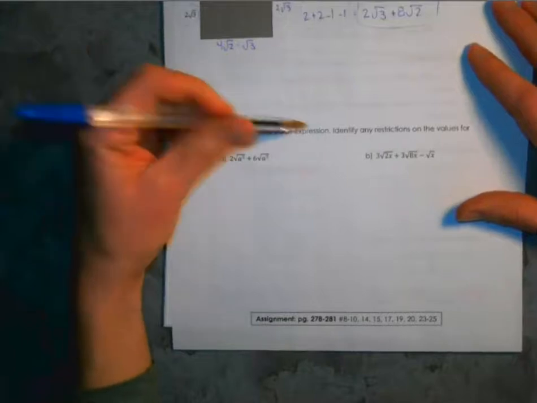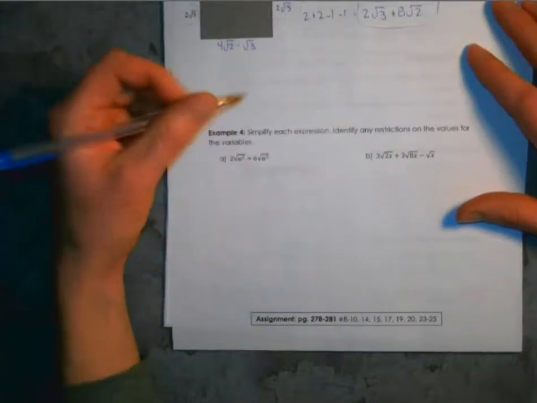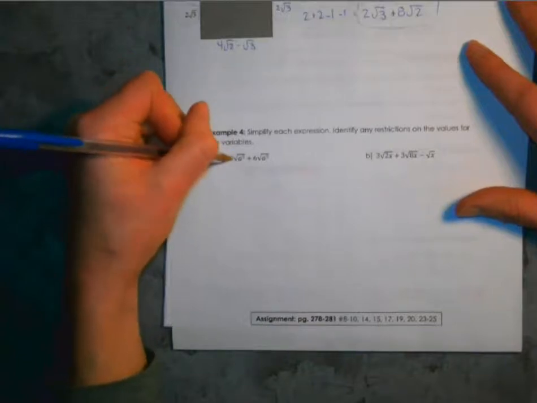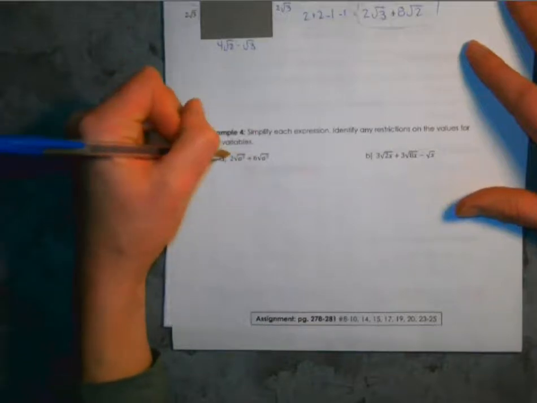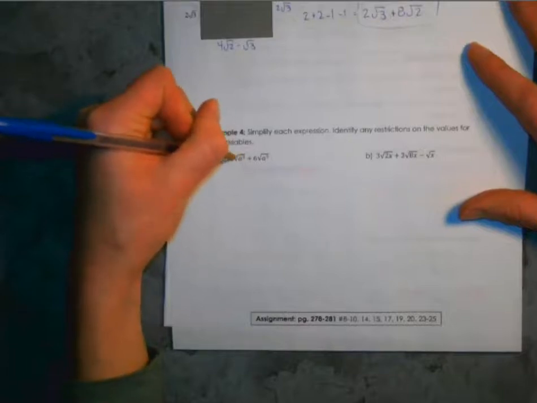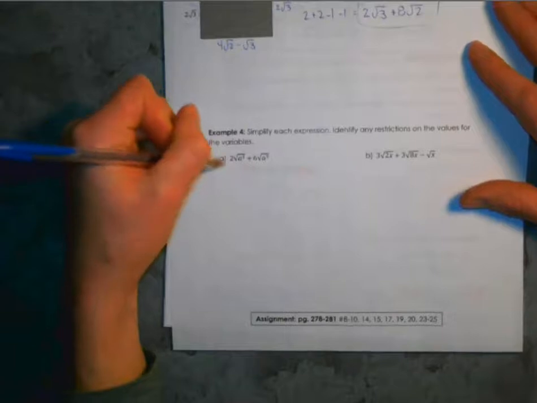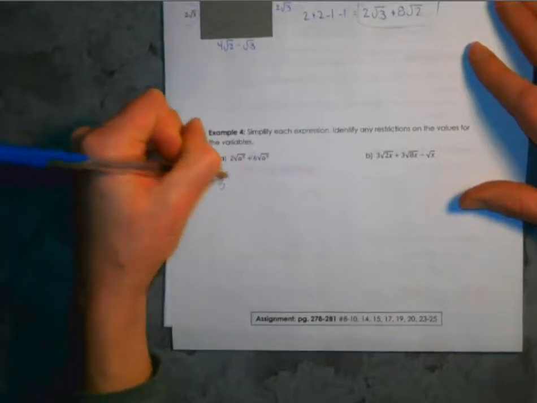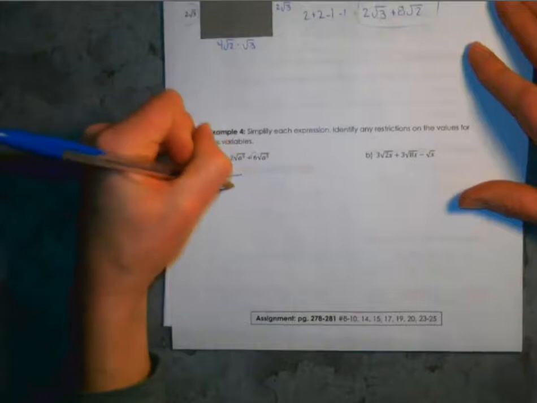Let's see, simplify each expression and identify any restrictions. First of all, let's look at simplifying. So we have square root, that's fine. And then we need to look at the radicand, which is the same, a cubed, so we can just combine these. We're going to have plus 2 plus 6 is going to be plus 8, and then a cubed.